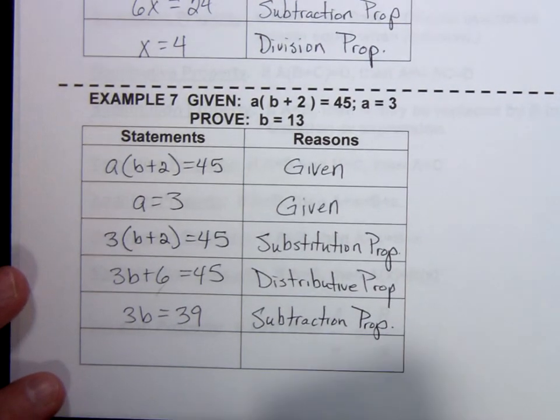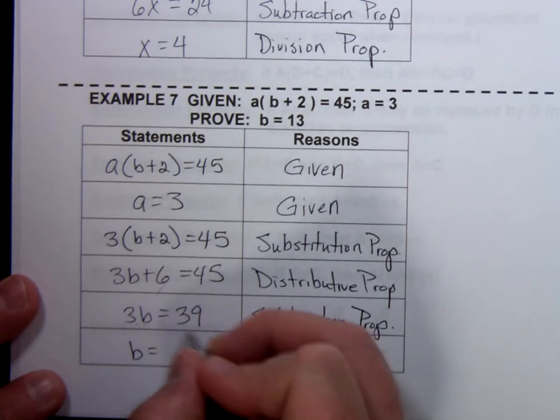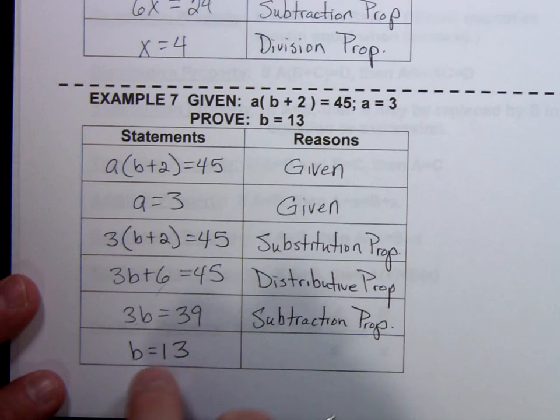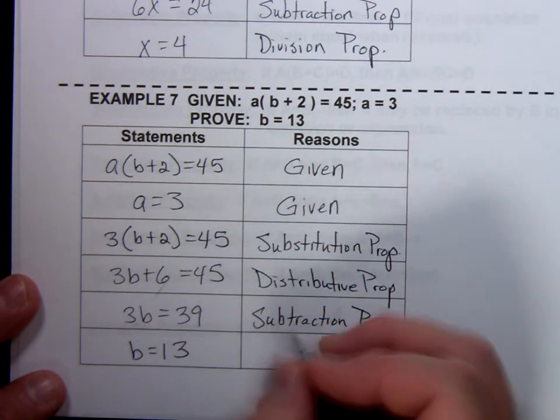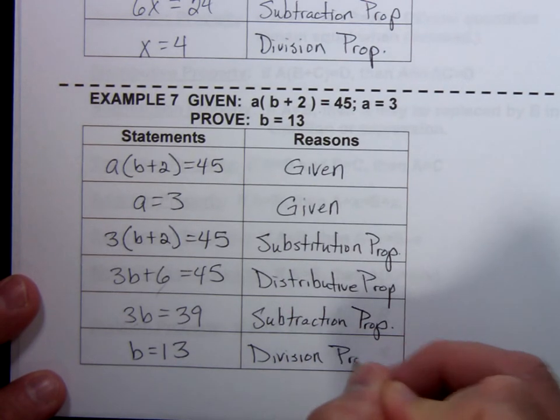And then I need to get rid of this 3. b is being multiplied by 3, so I divide by 3. If I divide by 3 on the other side, I get b is equal to 13, which is what I'm trying to prove, and I did that by dividing both sides by 3. So I used the division property, divided both sides of the equation by the same number.